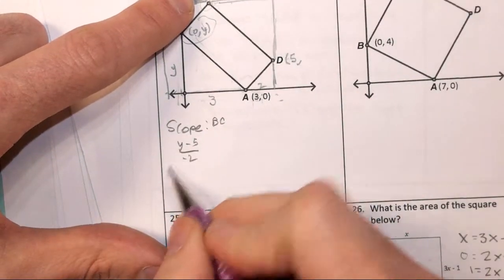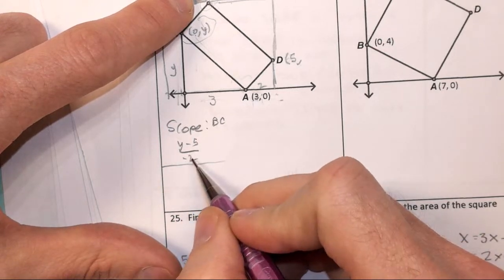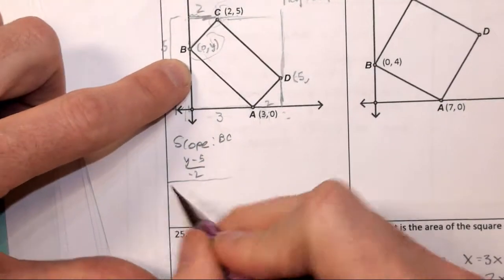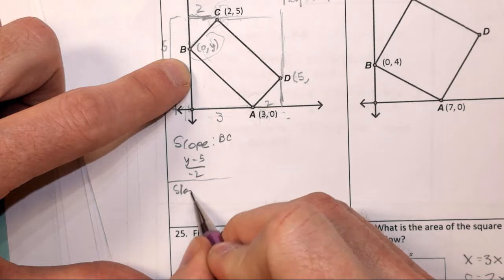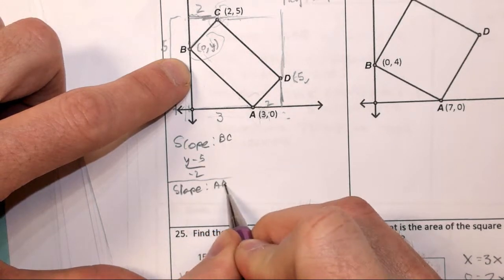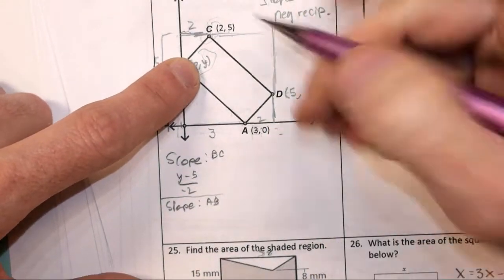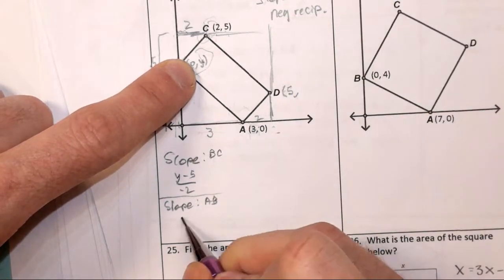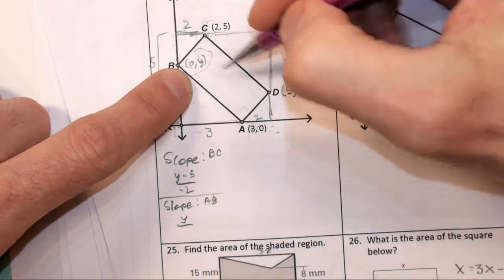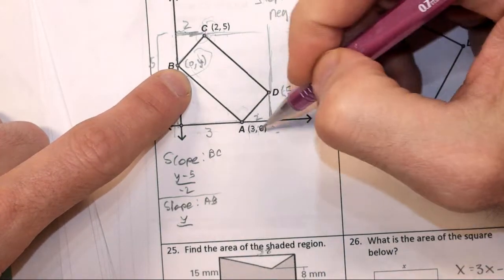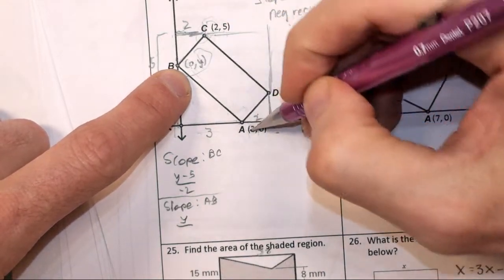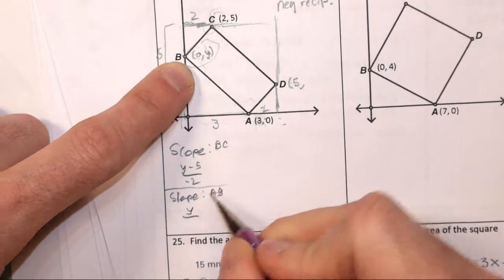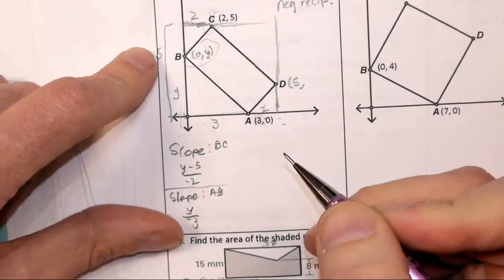Now let's find the slope of AB, doing the same kind of thing. This one would be y minus 0, which is just y, over 0 minus 3, so a negative 3.